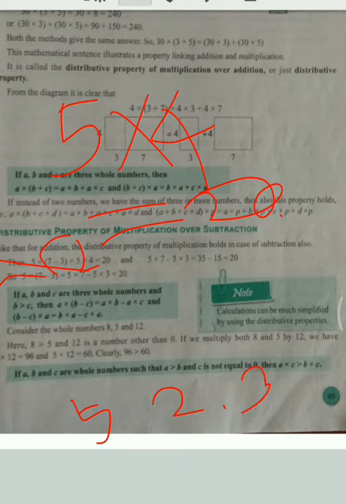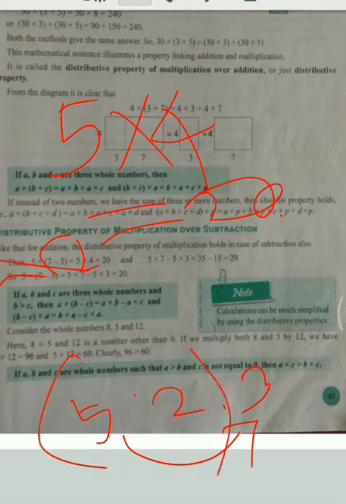And then a into c means 5 into 3 is 15, and this is always greater than, just see, 3 into 2, which is 6. The first one will always be greater. That is what the statement is saying. Okay, got it?